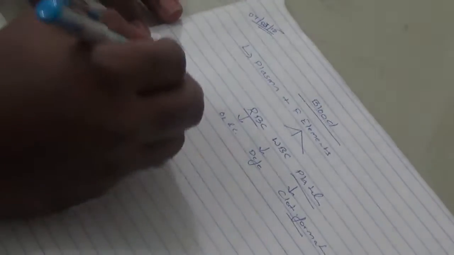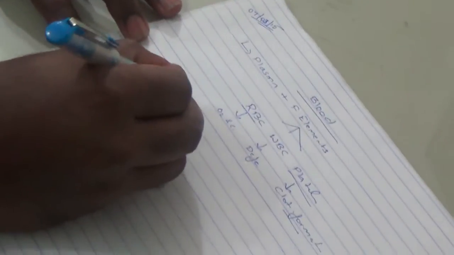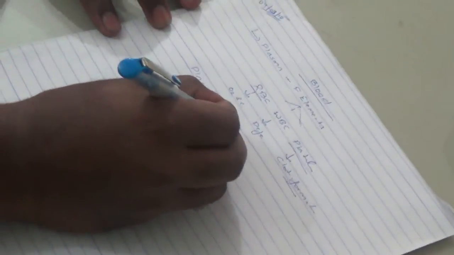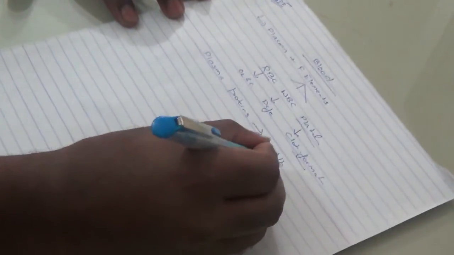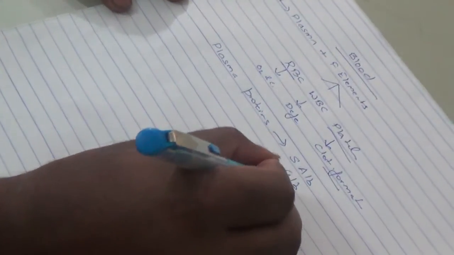Plasma is one of the fluid components. It consists of plasma proteins. And plasma proteins are three: serum albumin, serum globulin and fibrinogen.